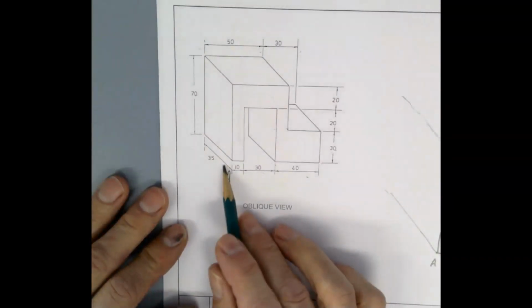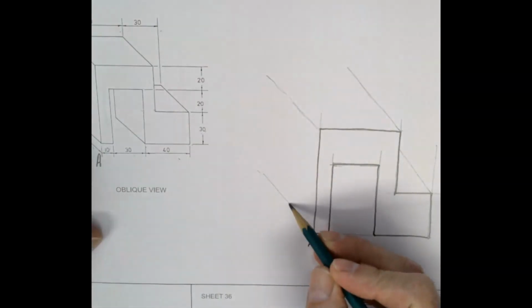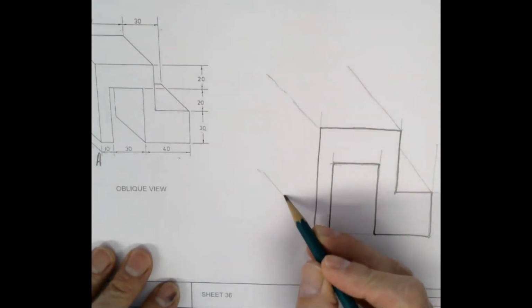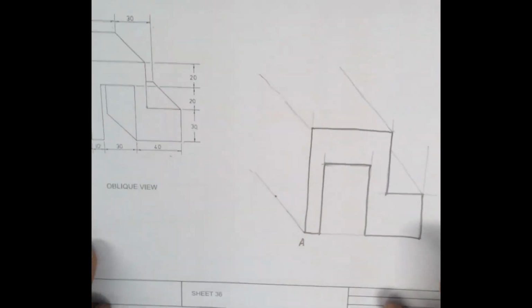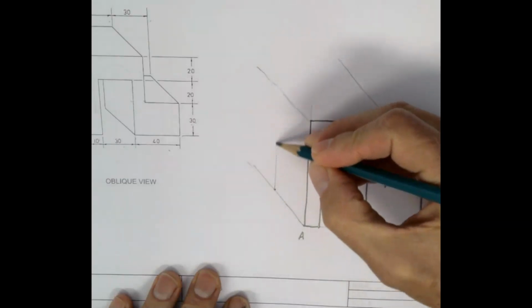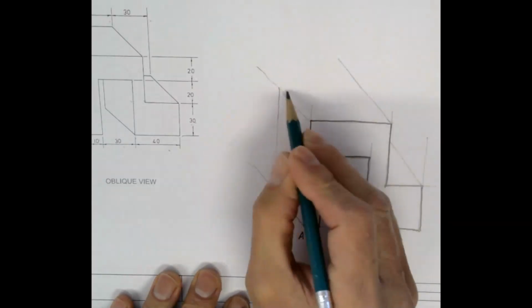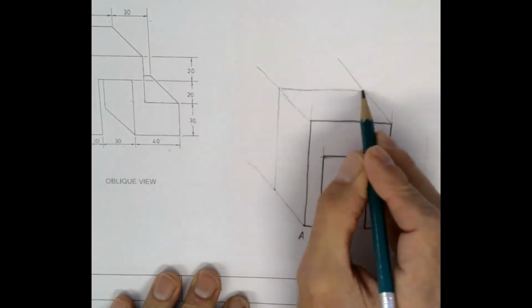Now I know here that it goes back 35 millimeters. So I'm going to come back here. Now, we're not going to talk yet about cutting this in half, which is a technique, but we'll just put 35 up there, just guess that, and then another vertical line. And then from the top of that one, we're going to come across parallel here, horizontal. Then we finish that part.